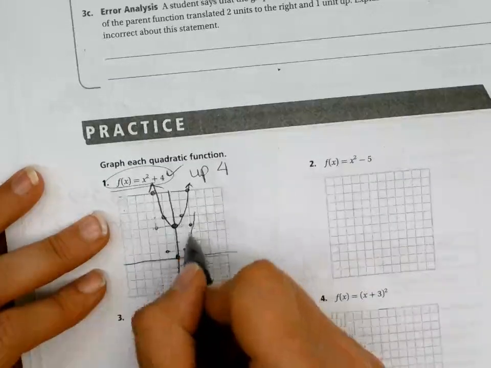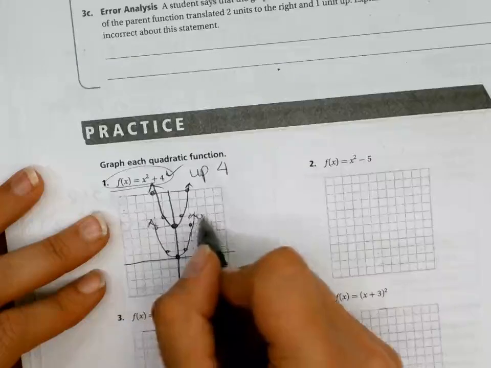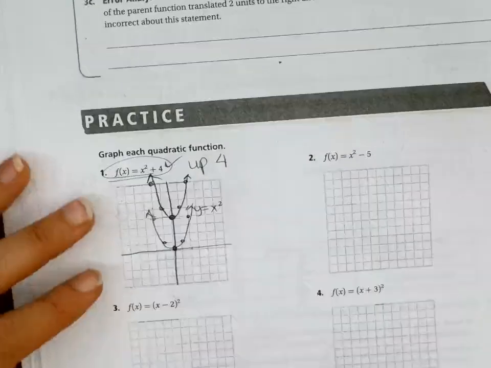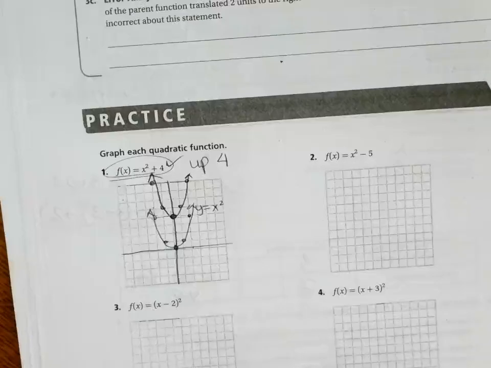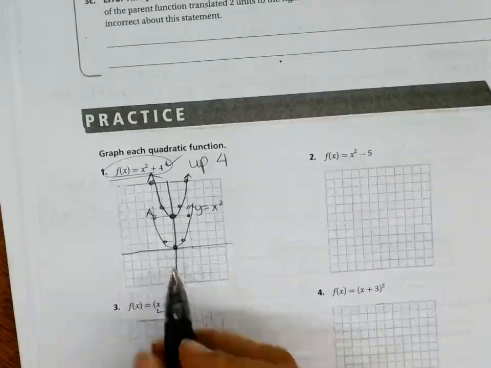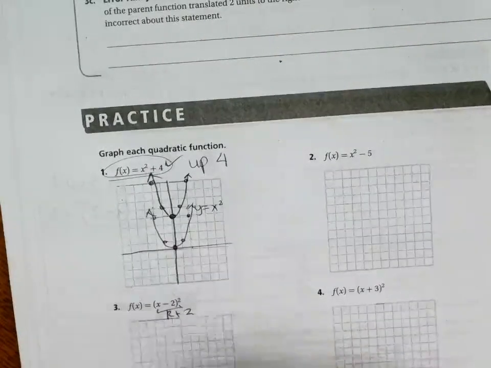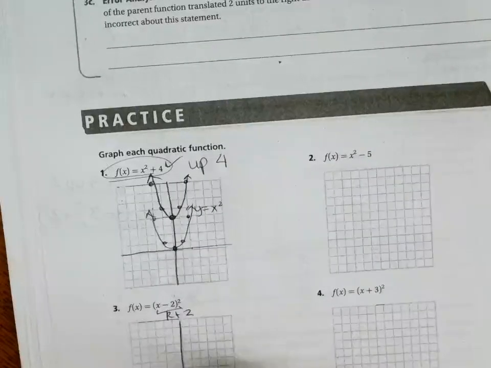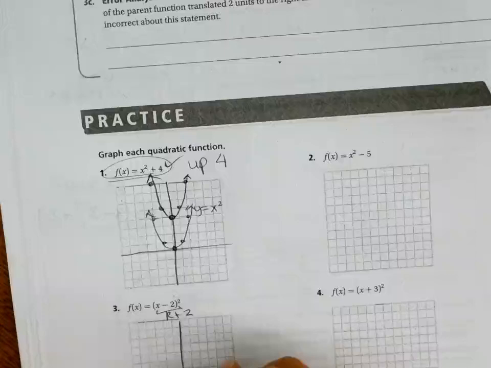So here's your parent function. This is y equals x squared. And this is everything being just shifted up 4 each. Does that make sense? You can plot points. You can do an XY table, plug and chug. That's totally allowed. Or you can just take your parent function and apply what you're doing. So here, this is going to be right 2.